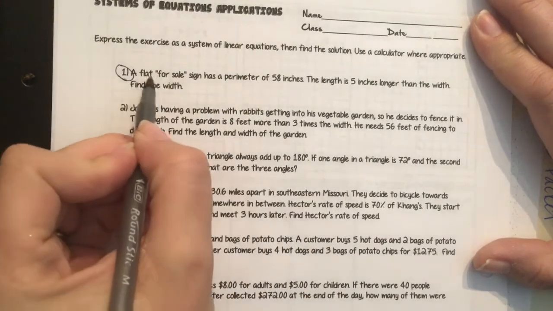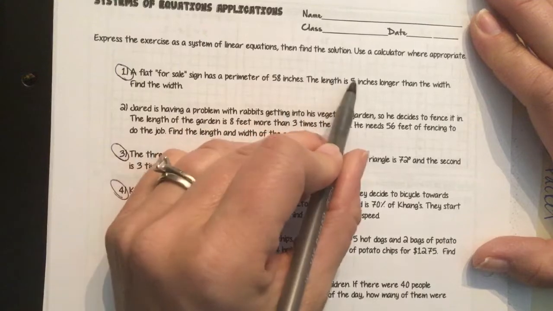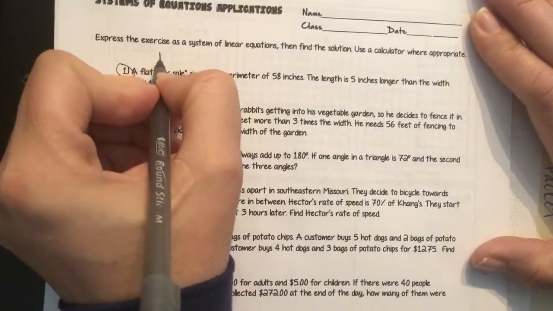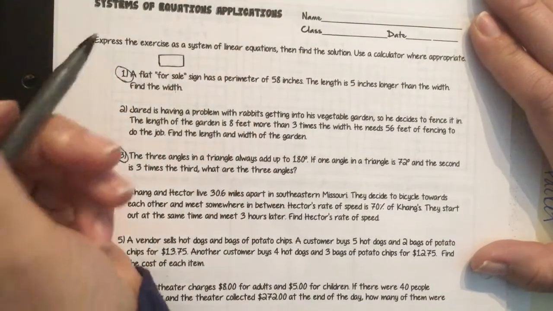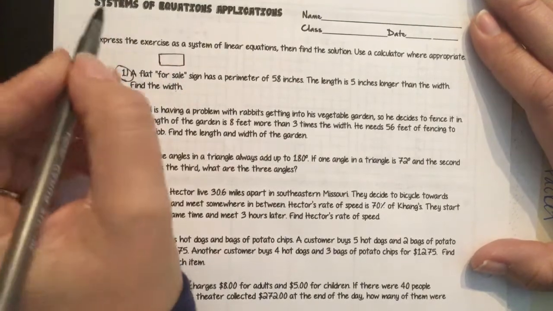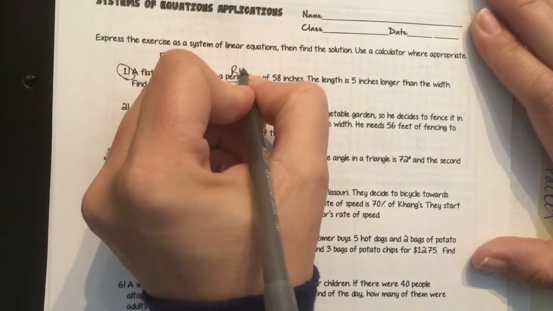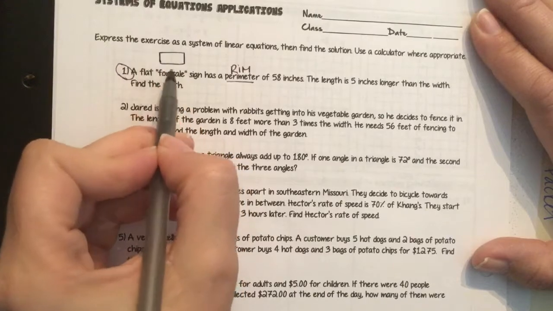It says a for sale sign has a perimeter of 58 inches. The length is 5 inches longer than the width. Find the width. Now, if you know anything about for sale signs, they're usually rectangular in shape, maybe not that long, but they're rectangles, usually. It says it has a perimeter of 58. Perimeter, think rim, the rim of the shape, okay? So it has a perimeter of 58 inches.